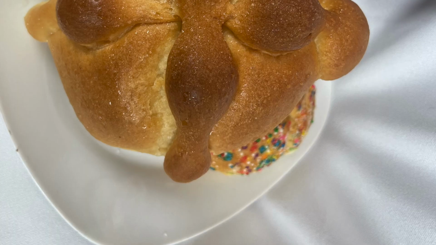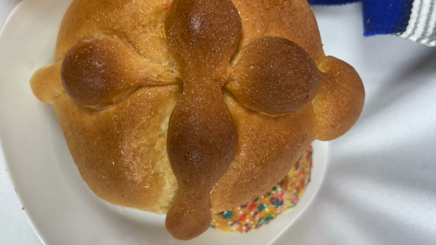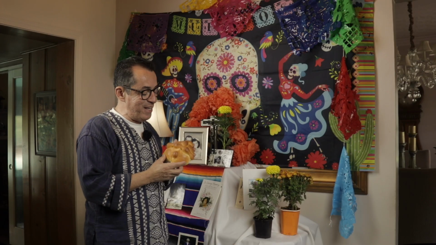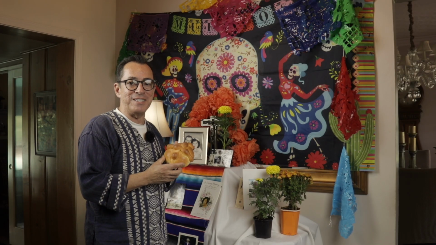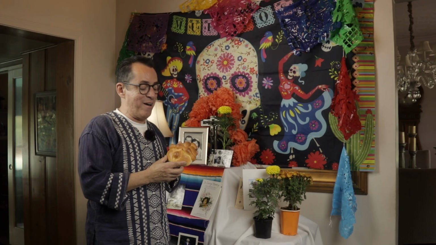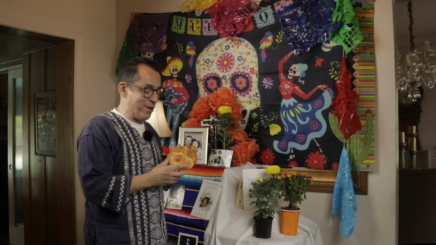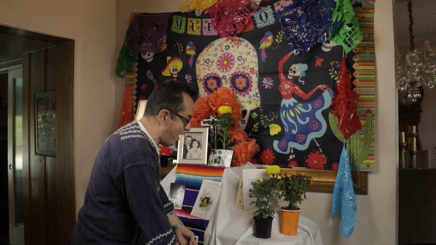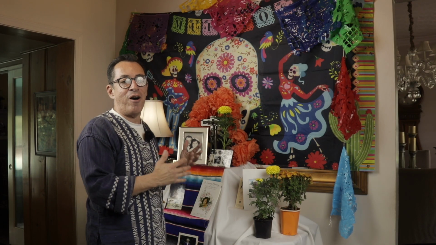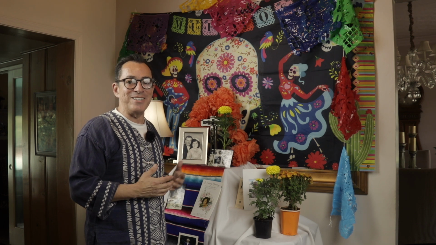Another bread which is distinct is called pan de muerto, bread of the dead. And this bread is typical for this season. If you'd like, I can show you how to make it. Just leave something in the comment and I'll go ahead and show you how I make pan de muerto. And so you want to go through and offer your items right now, all of your ofrendas, your drink, your food items that they enjoyed.